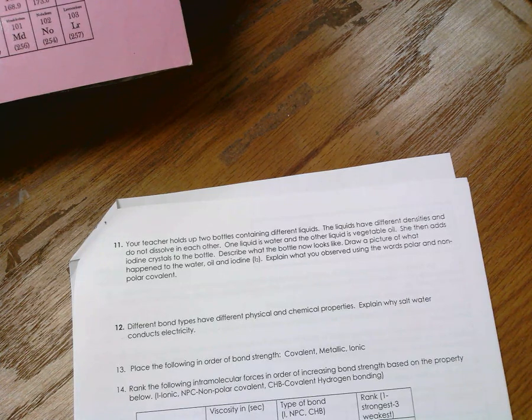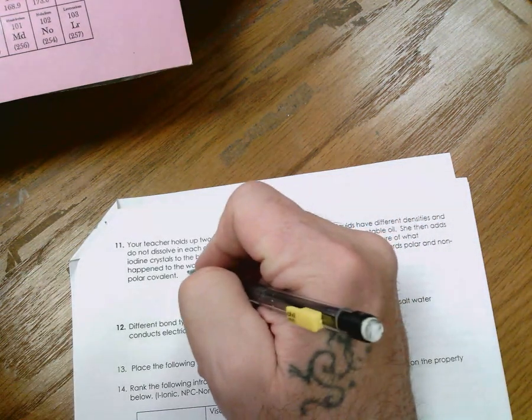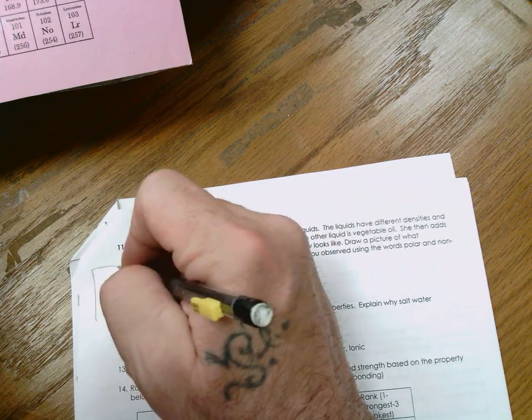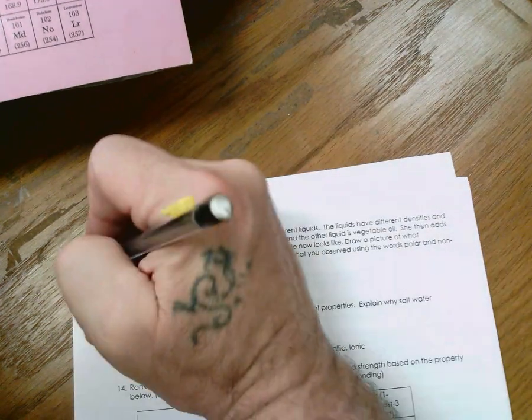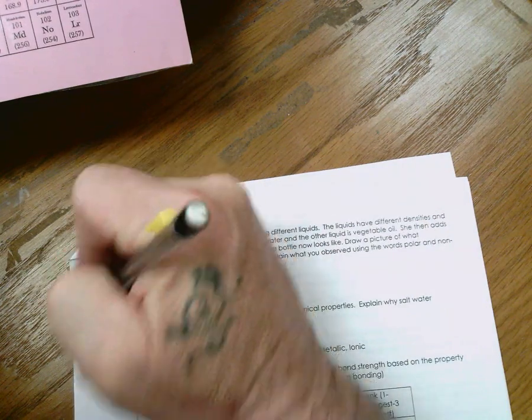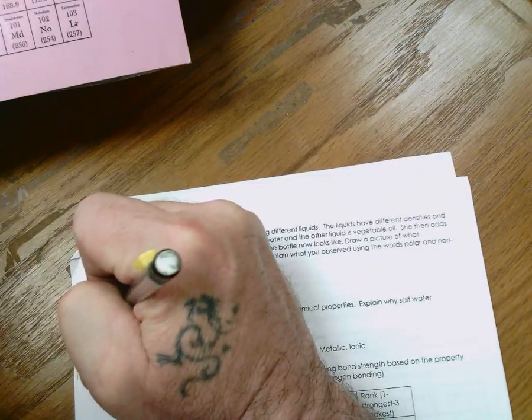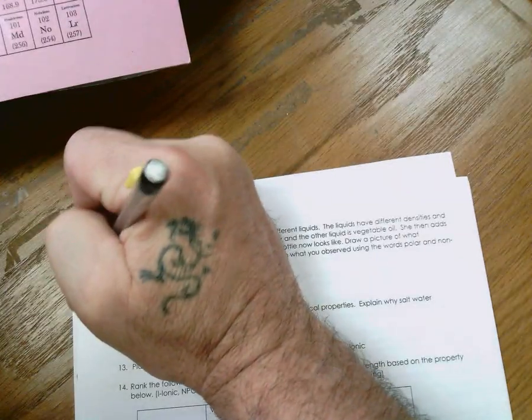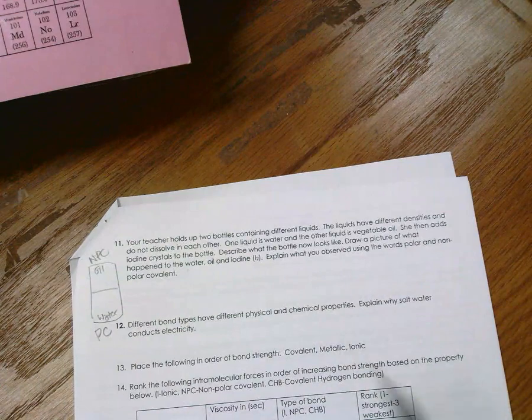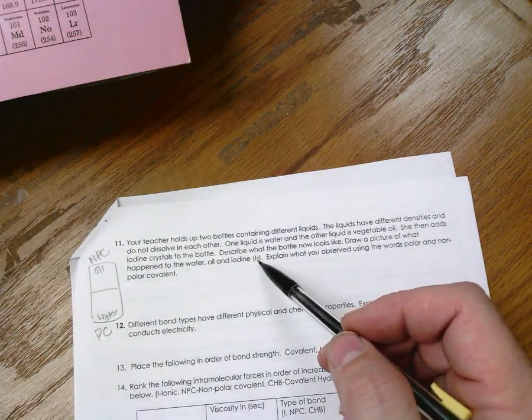Describe what the bottle now looks like. Draw a picture of what happened to the water, oil, and iodine. Explain what you observed using the words polar and nonpolar covalent. All right, so my picture is going to look like this. So I'm going to put my oil up here and my water down here. And I know that this is polar covalent and this is nonpolar covalent.